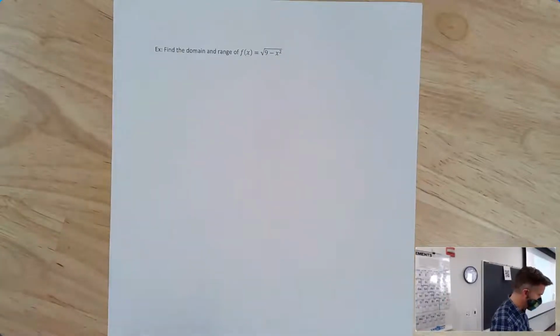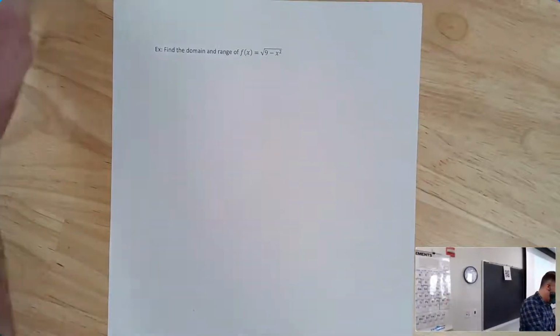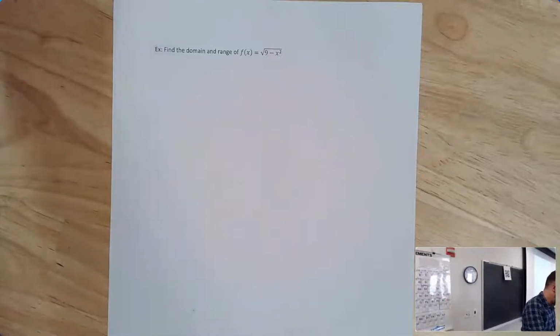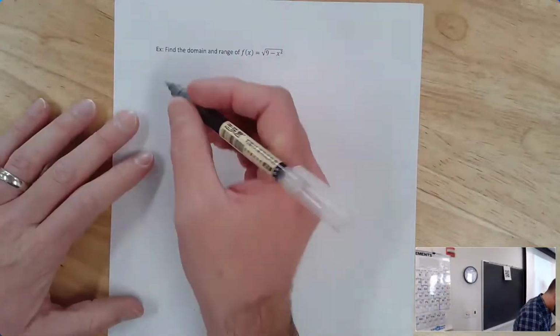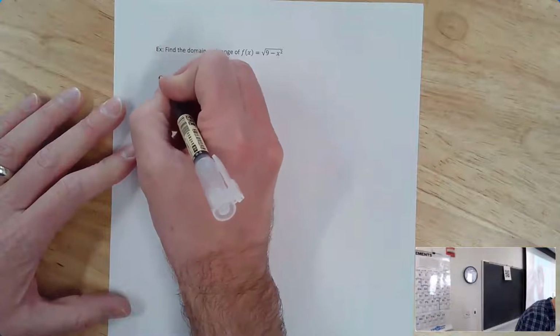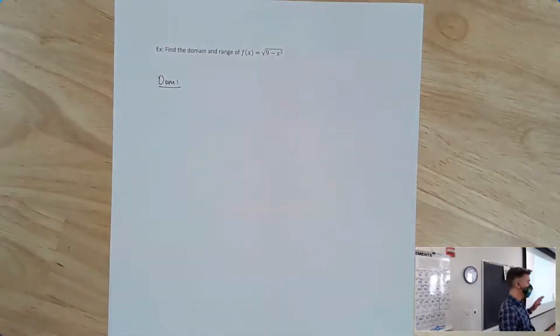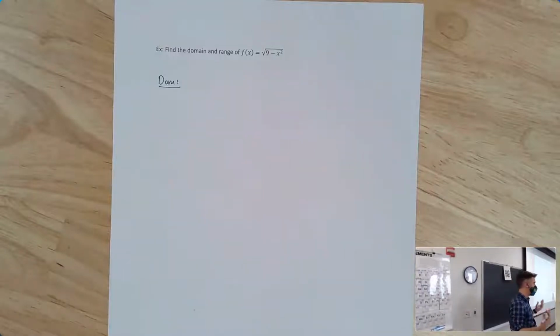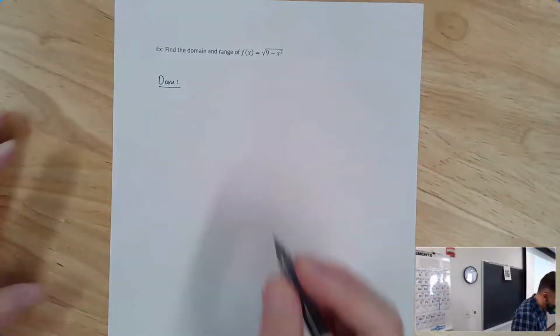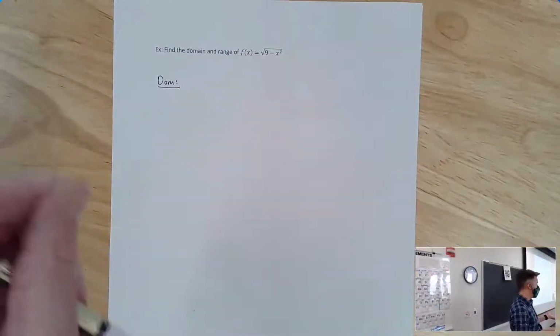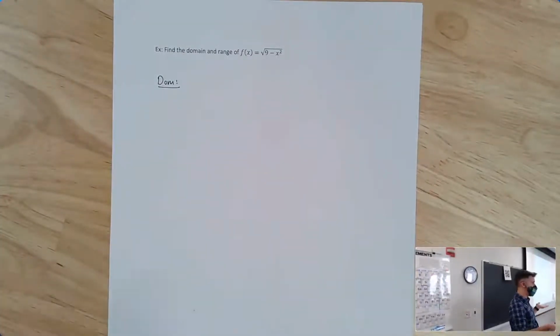Like this function here. Let's talk about domain and range. If I'm ever asked to find domain and range of something, I'm always going to start with domain. You should always start with domain. It's just the more natural place to start. Also, it's alphabetical, right? X before Y. Start with the domain, which is the X things, before the range, which is the Y things.